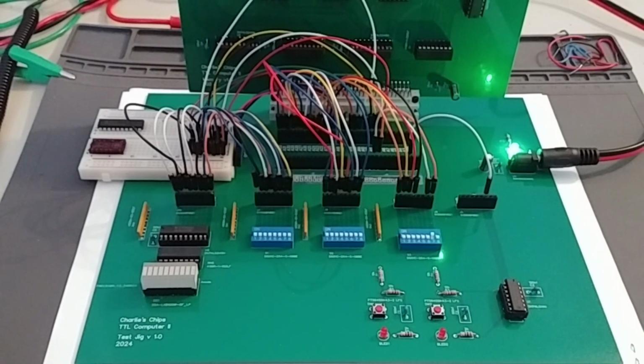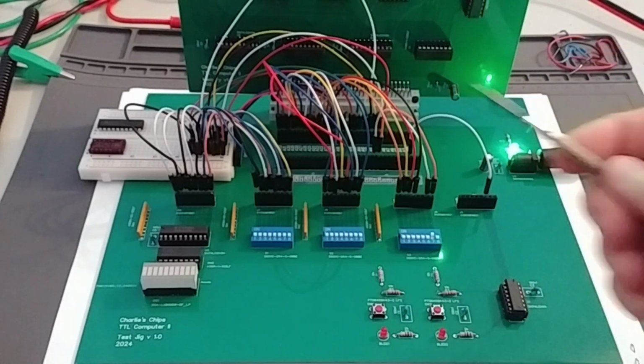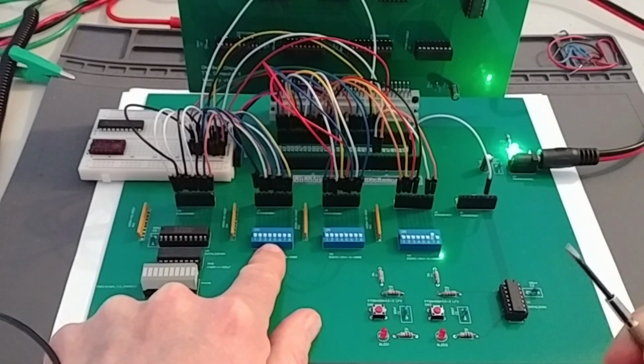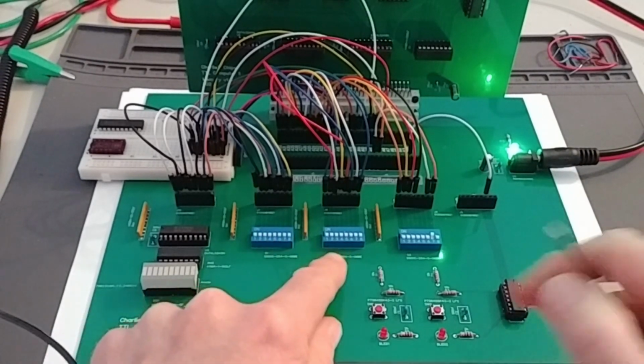TTL Computer 2. Today we're going to be testing our memory card. And as you can see, we already have this in our jig and powered up. Just briefly, switch number 1 is wired to our data bus.